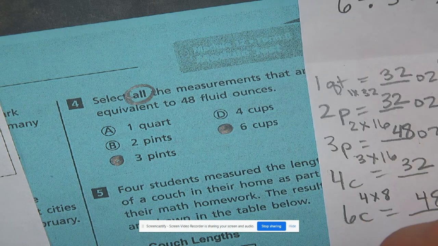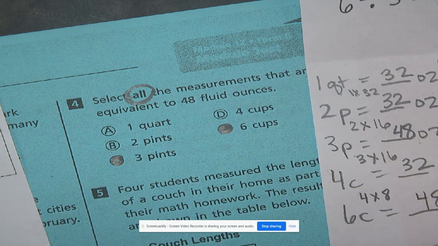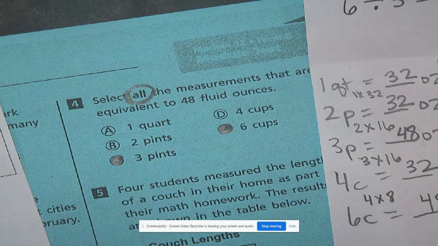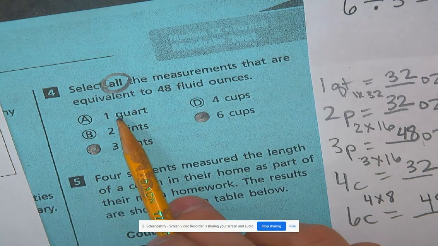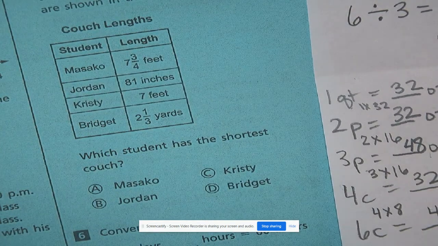Good. 1 times 2 is 2. See, they said 1 quart, but they're wrong. That equals 32.